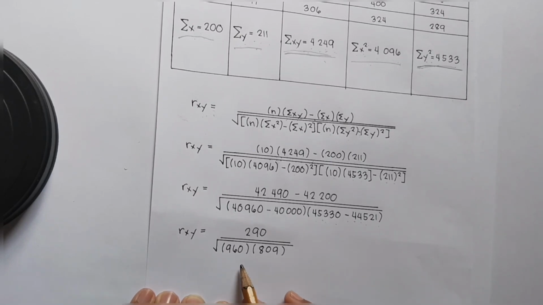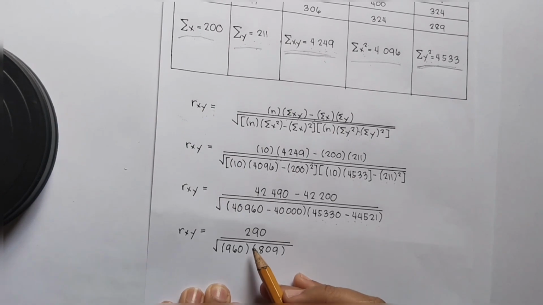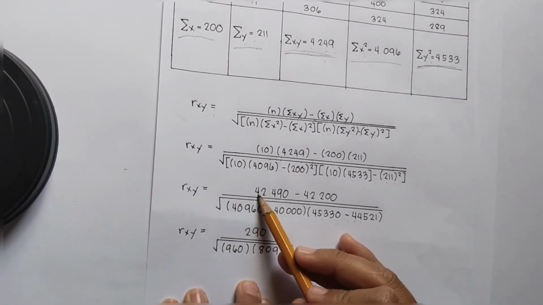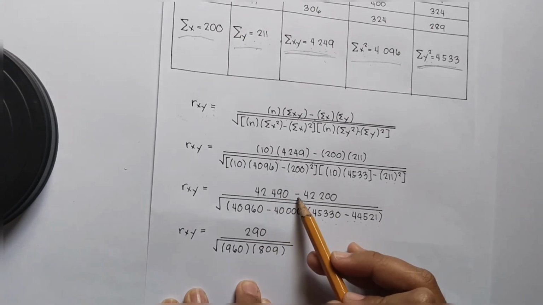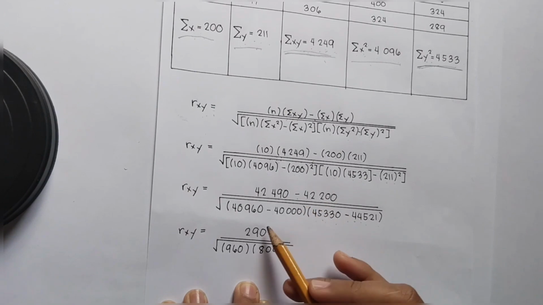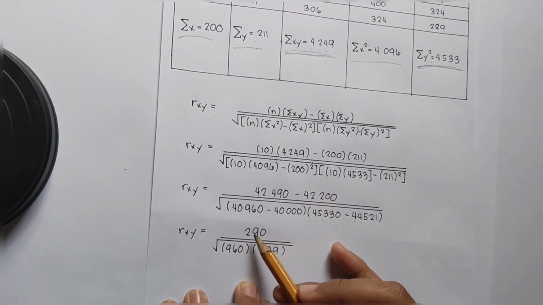Ngayon, ganun pa rin yung gagawin natin, isisimplify natin. So, sa taas, yung 42,490 minus 42,200 equals 290.